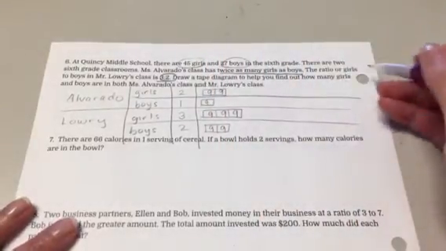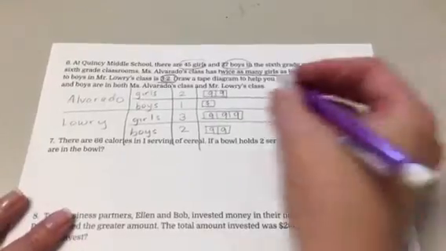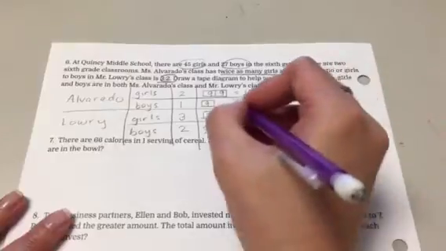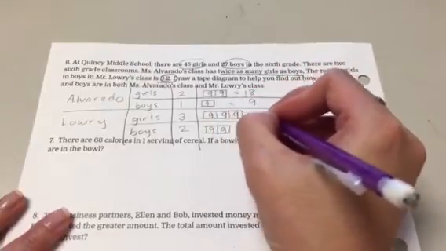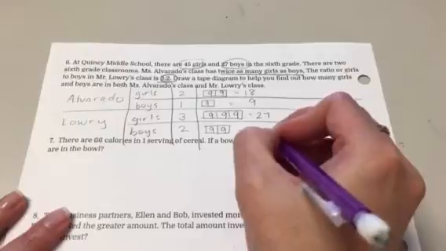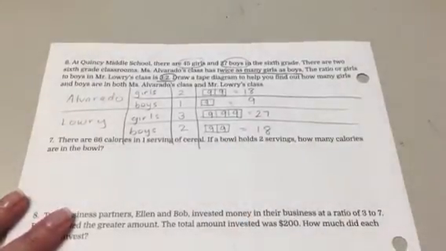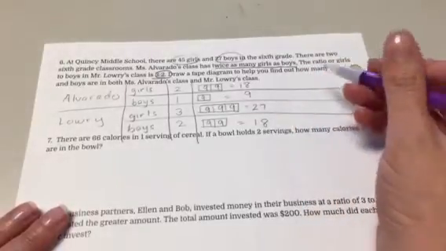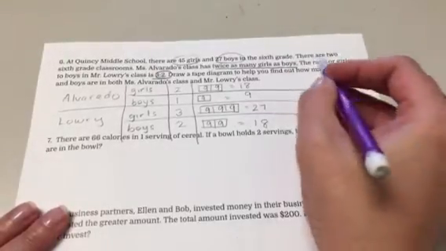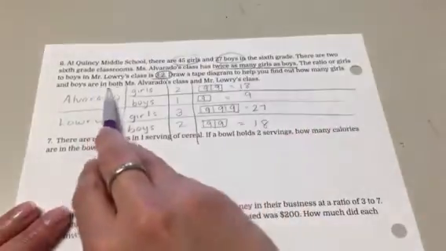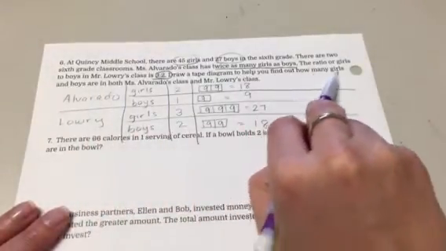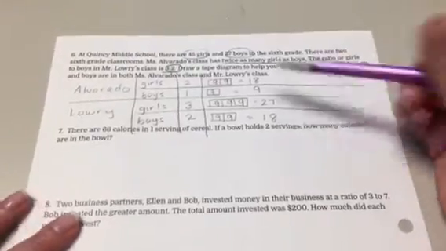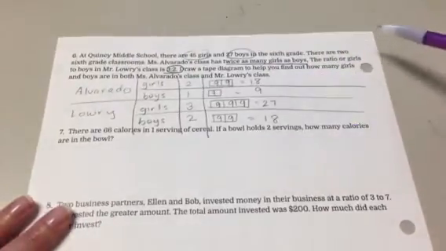So we're going to find out how many boys and girls are in both classes. So when we add that up, 9 and 9 is 18, and 9, this would be 27, and this would be 18. And I don't think they ask us for a total. It says there's the ratio of boys to girls. Draw a tape diagram to find out how many girls and boys are in both classes. So you can just leave it separated like that.